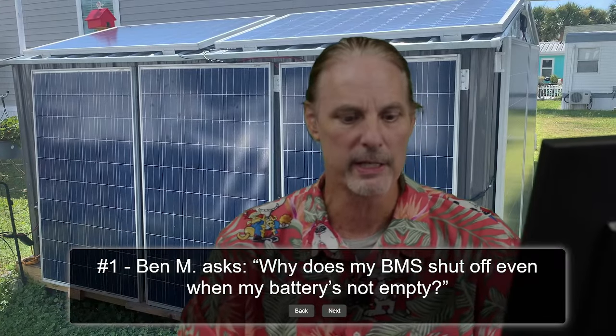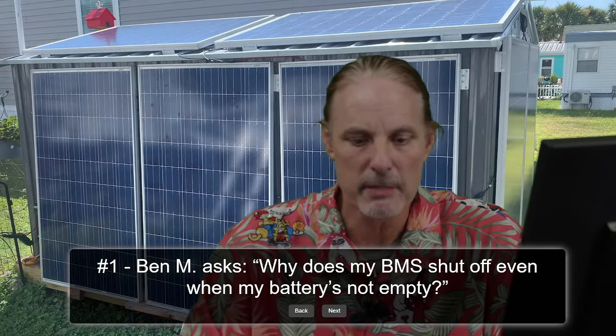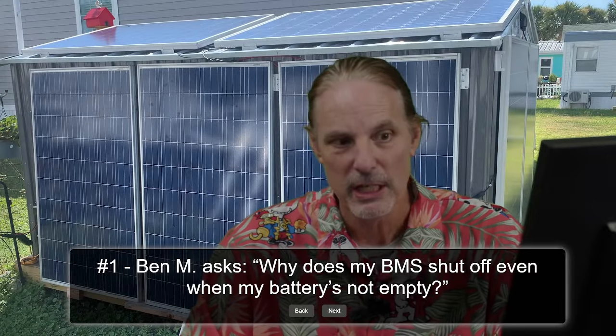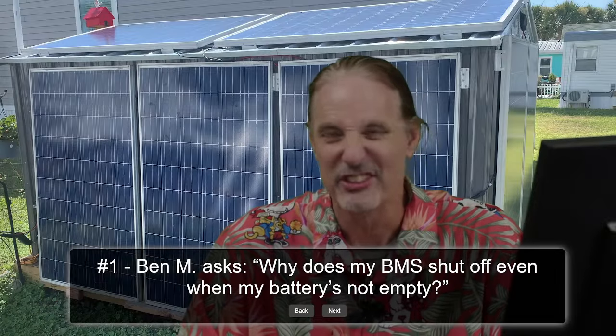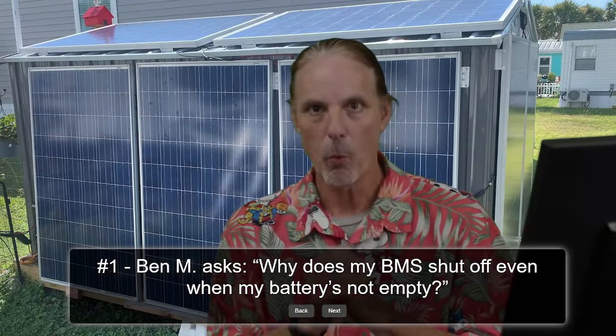So going back to the previous question, I'm going to see if I can get this to come back up. Oh, I did. Ben asking, why does his BMS shut off even when the batteries are not empty? And the fact is, Ben, the batteries are empty. The state of charge is wrong. And let me explain why this is wrong.